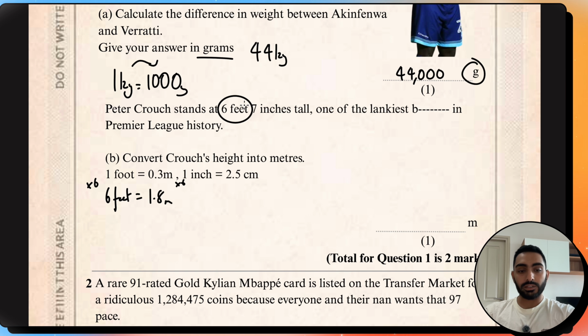We need to convert this 7 inches now. It's going to be 7 inches there. We multiplied by 7 there, and we need to multiply by 7 there. 7 multiplied by 2 is 14. And if you do a half times by something, you're just dividing it by 2. A half times by 7, half of 7 is 3.5. So if I multiply 2.5 by 7, I get 17.5, and that would be in centimeters.